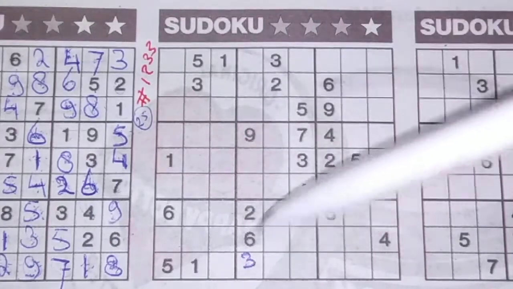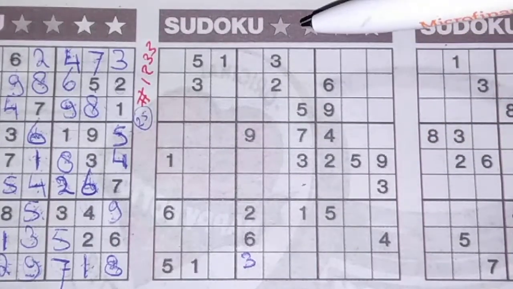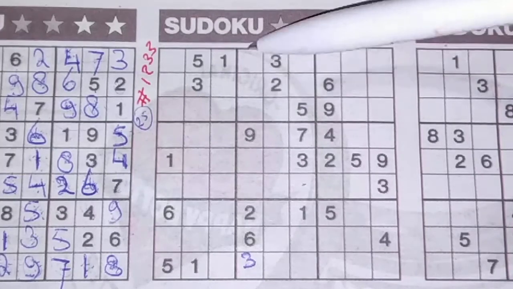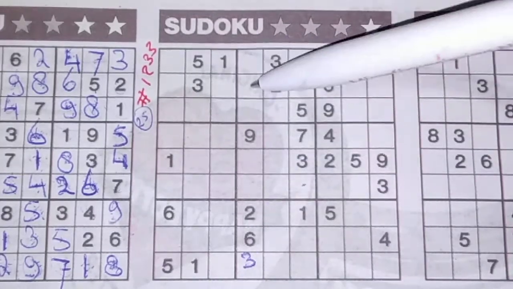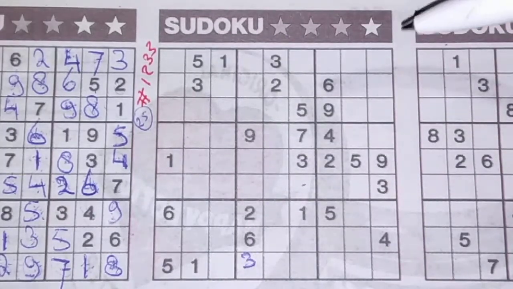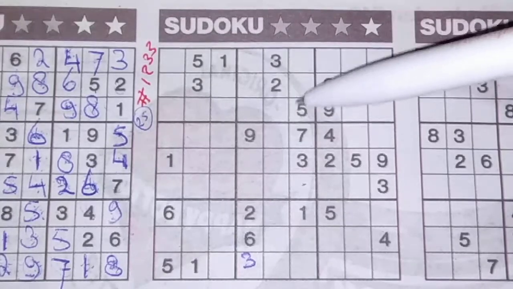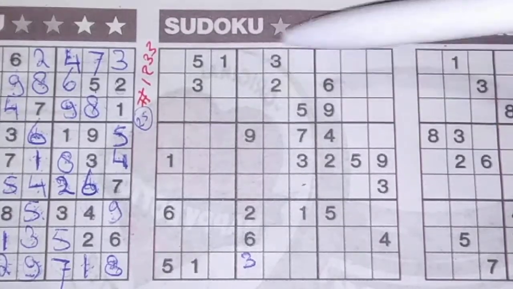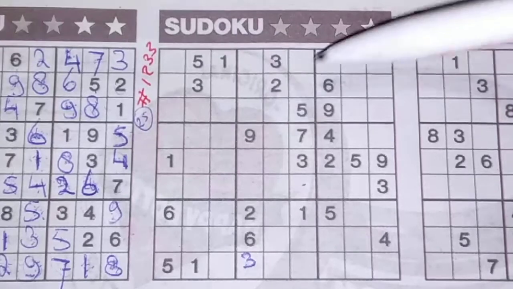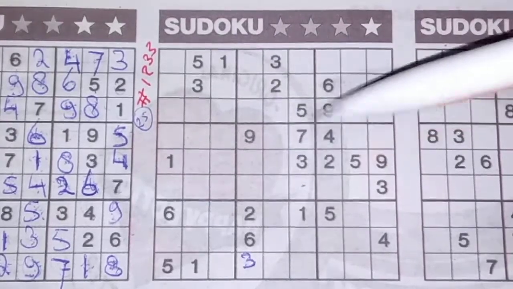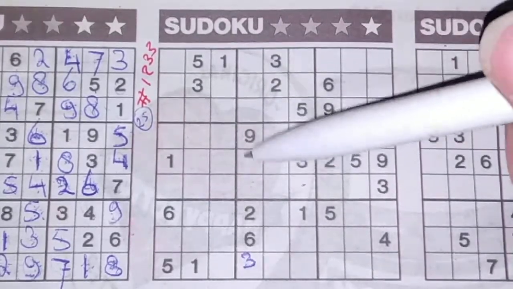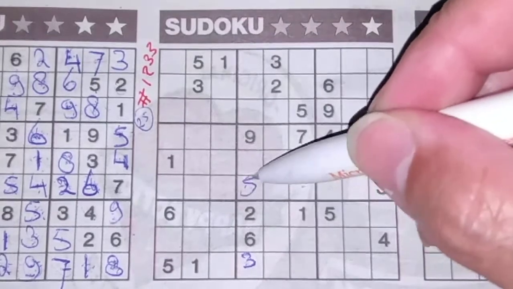In this column, 5 missing numbers. One of the missing numbers is a 5. We see here 5 in this big square, so no 5 in these 3 boxes. So the 5 could be here or could be there. We see here 5, no 5 there. 5 should be here.